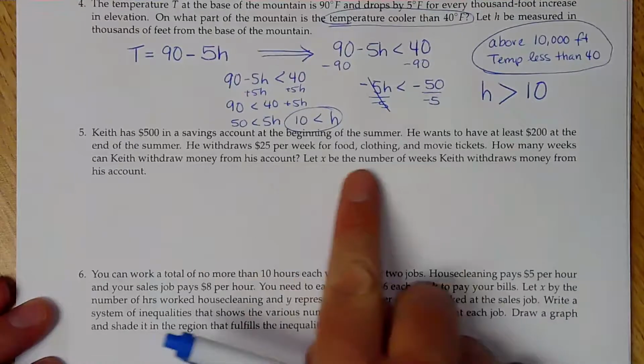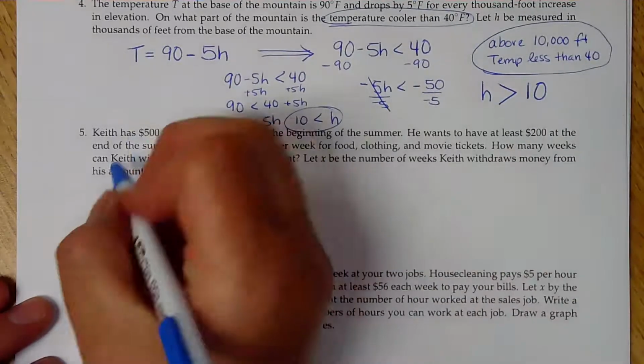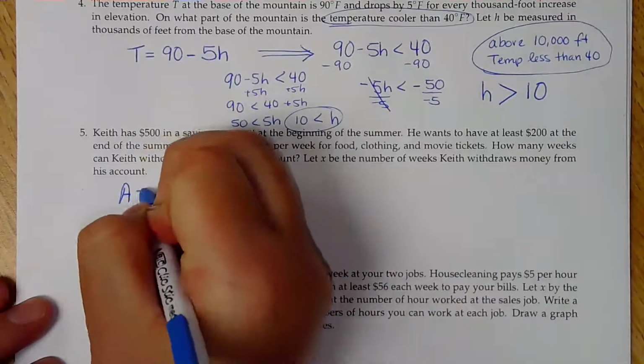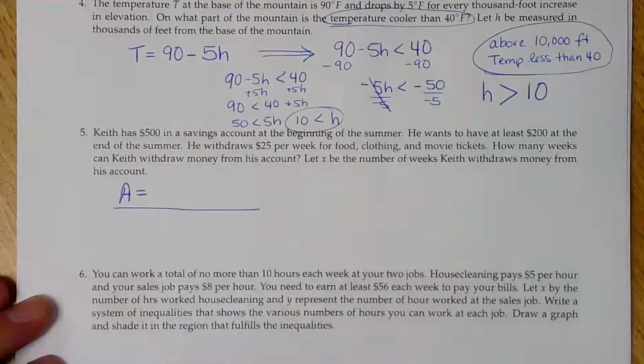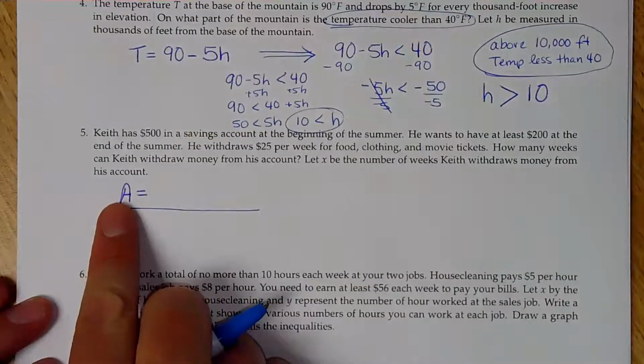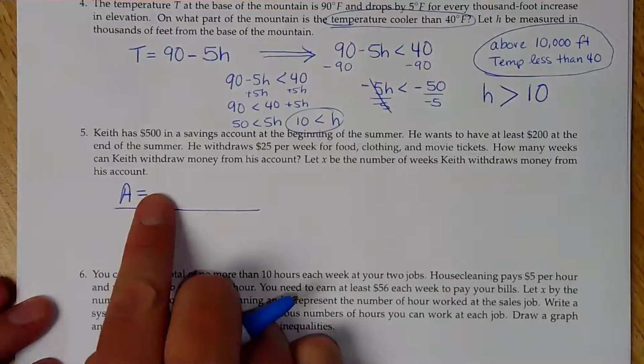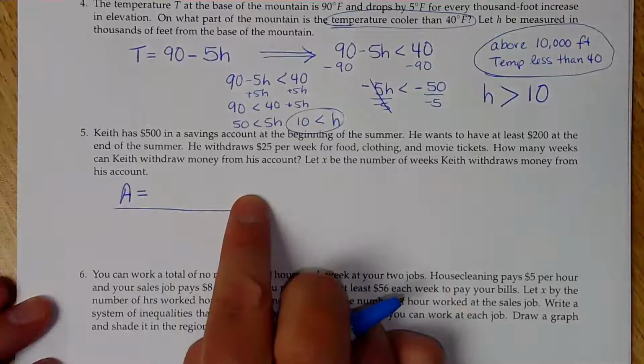So we're going to let X be the number of weeks. And then I'd like you to start by writing a linear equation here for the amount of money he has in his account at any given time. So A is equal to what? Fill that in with an equation.